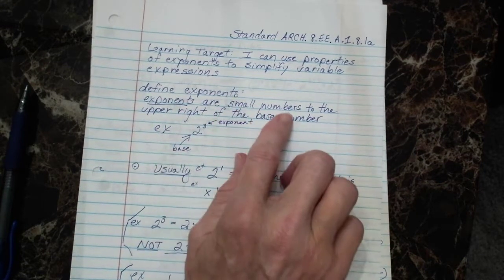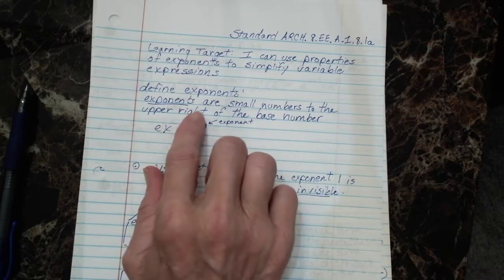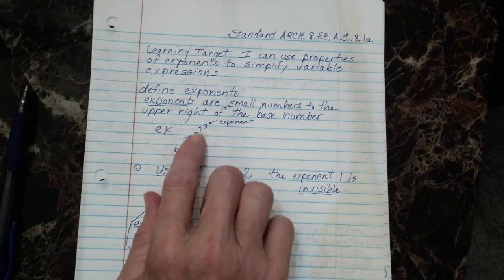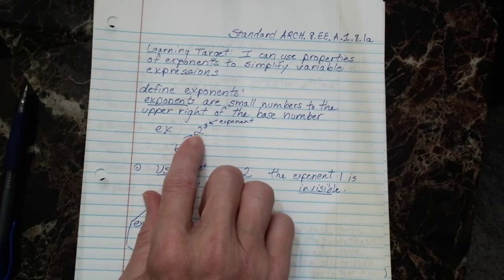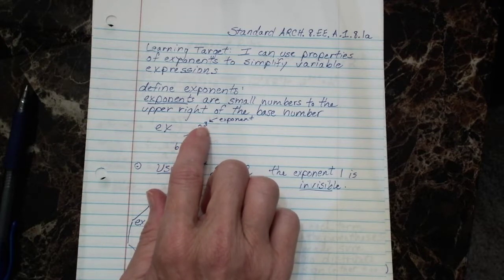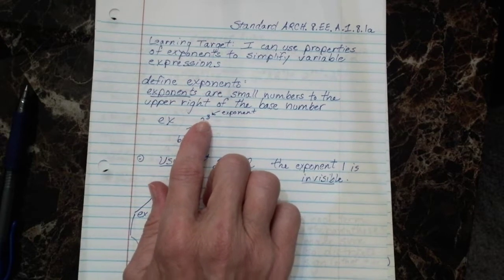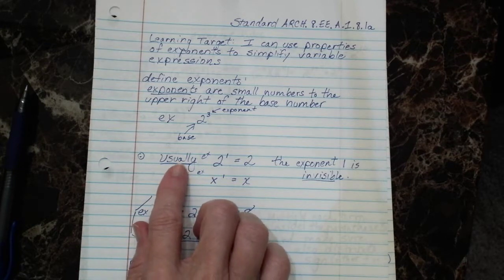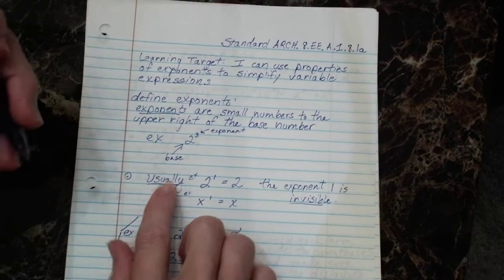Exponents are small numbers to the upper right of the base number. So for example, here's a base number, the way you see it written on a sheet of paper. And the small number to the upper right is called the exponent. Okay, let me go a little deeper into this.